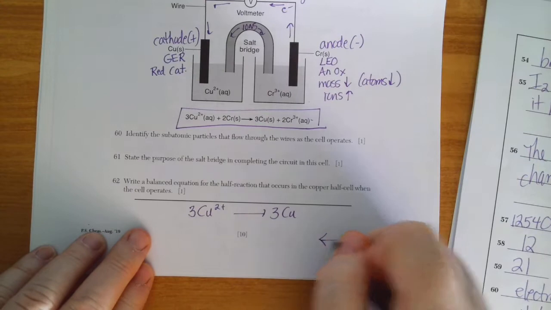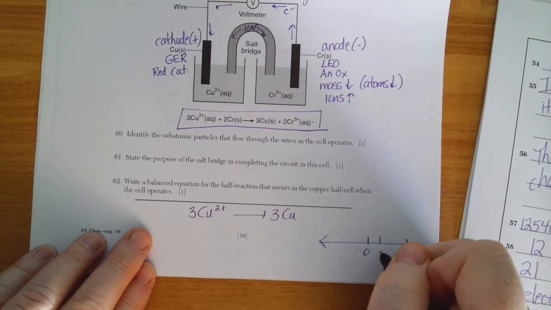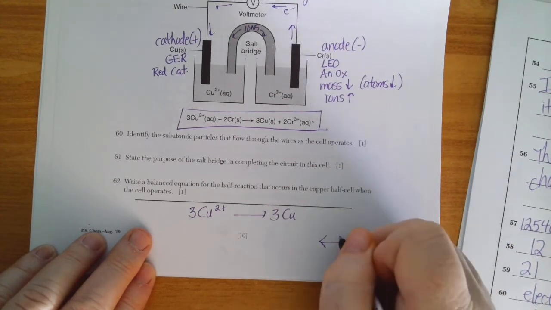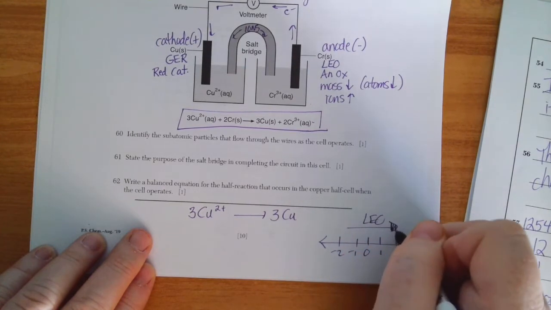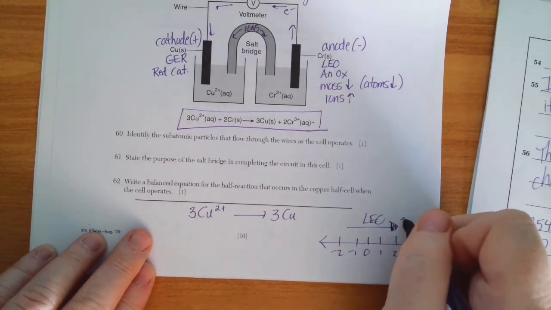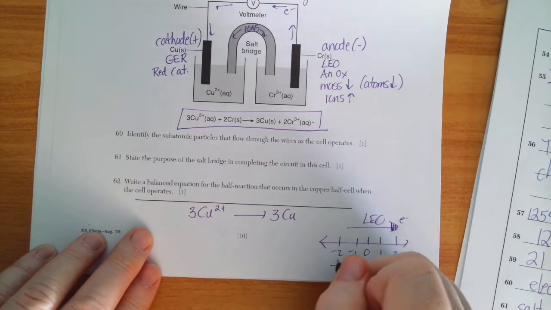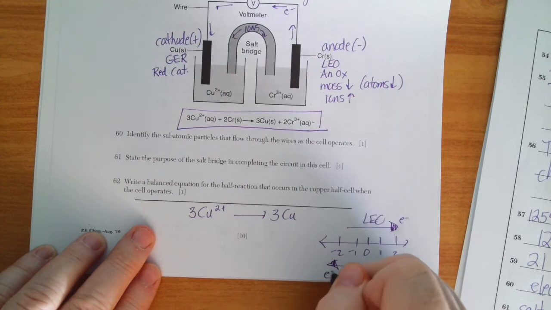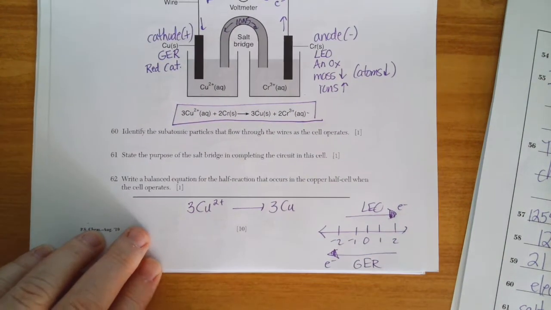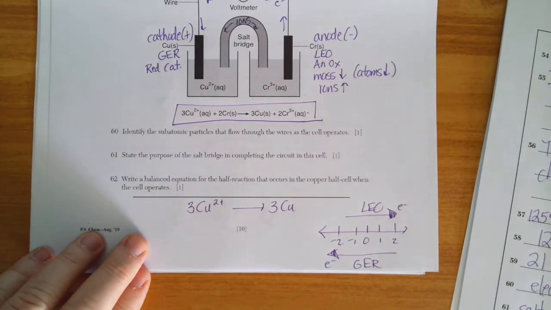Okay, so remember this, what we did before. As we move this way on the number line, that's LEO. This points to the side of the equation that the electrons belong on. This way is GER. This points to the side of the equation the electrons belong on in this case, okay?